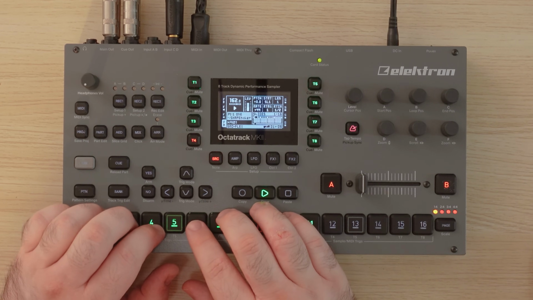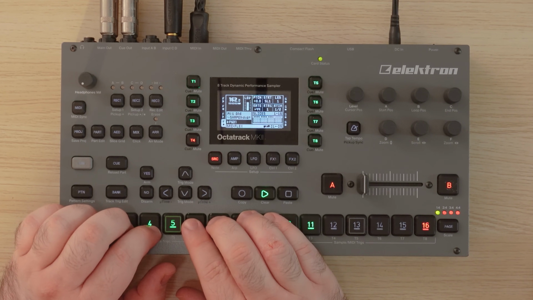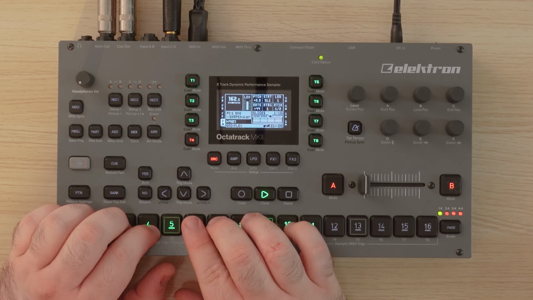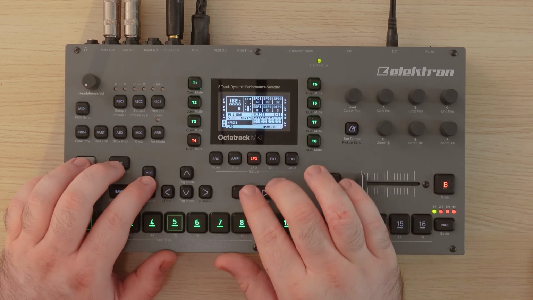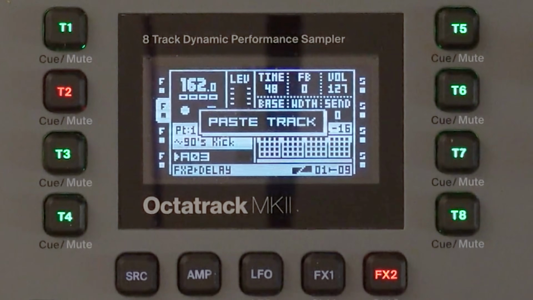Let's chop this shaker up. I reversed them. I like that. Start bringing these to the other tracks.